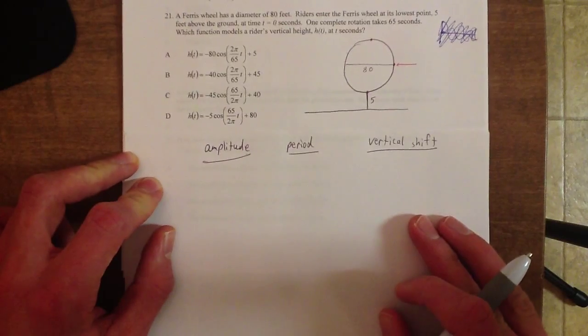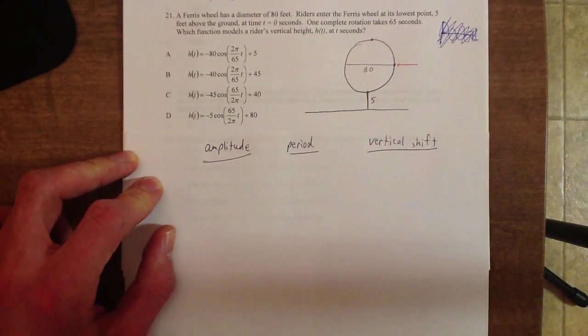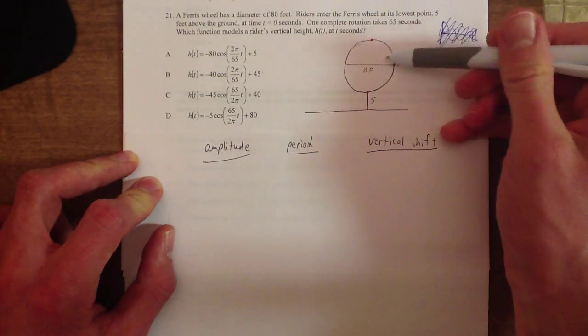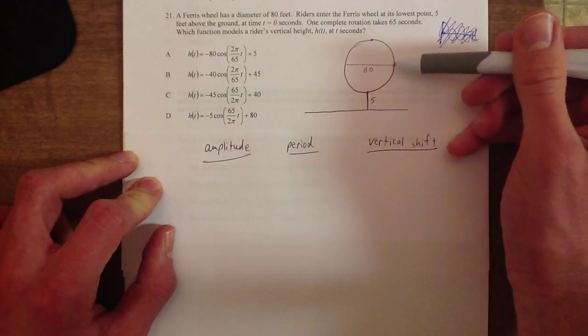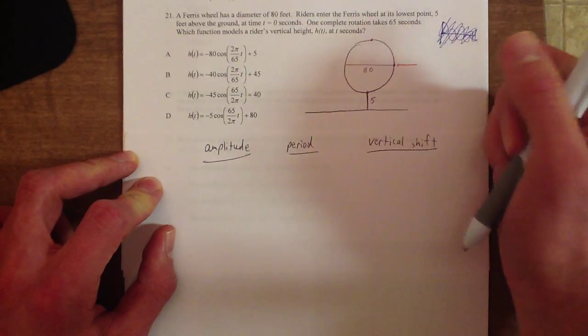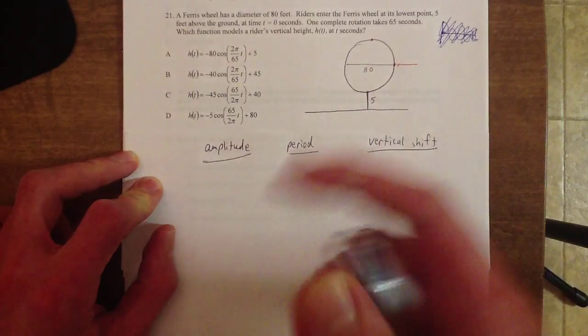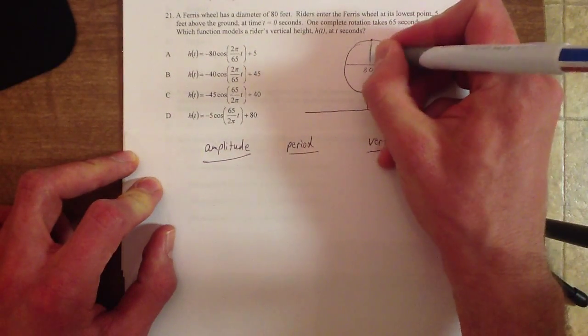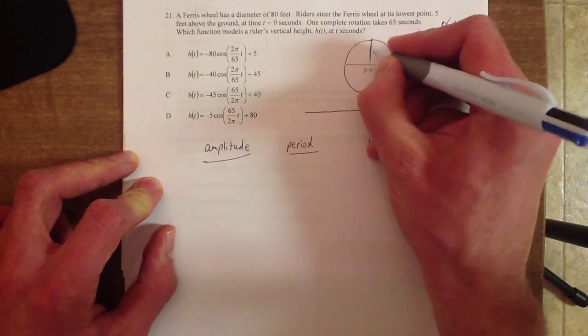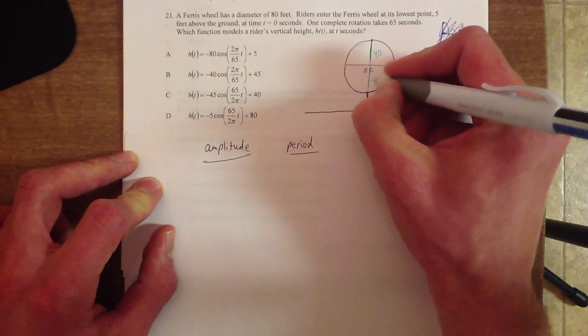So let's get a few little things out of the way. The amplitude is the distance from the middle to the top or to the bottom. So from this point to the top or from this point to the bottom is, wonder how far that would be. What's that distance right there? If the whole diameter is 80, then that must be 40, and of course that must be 40 as well.